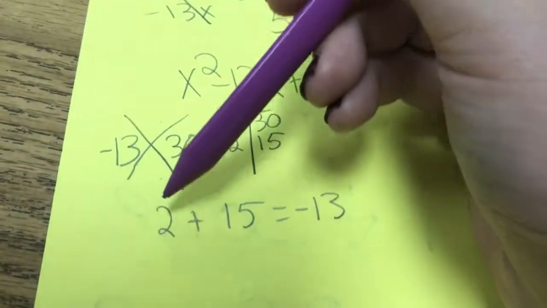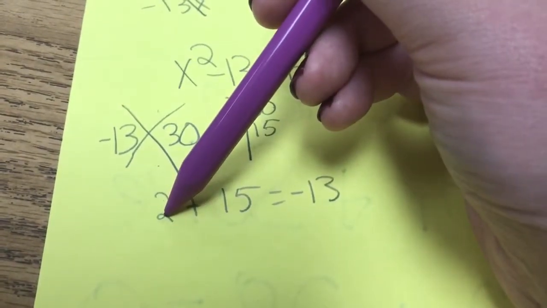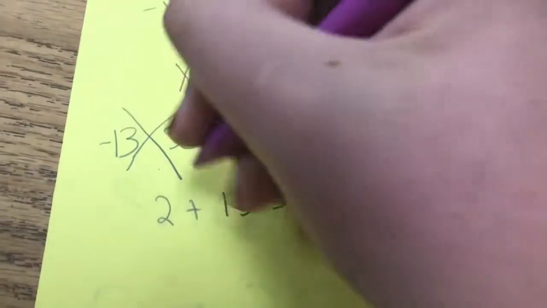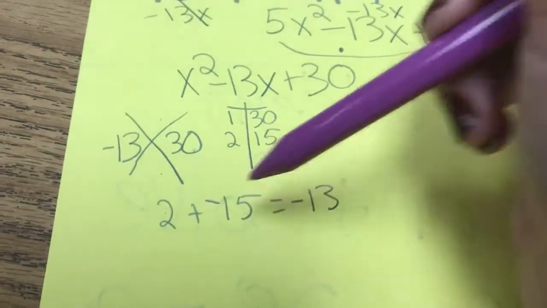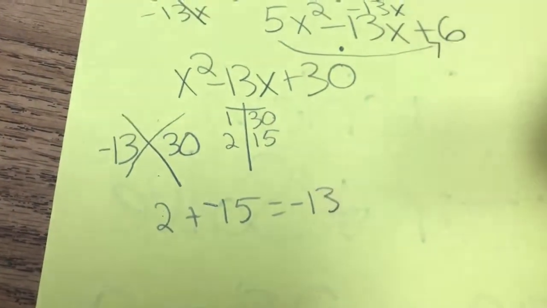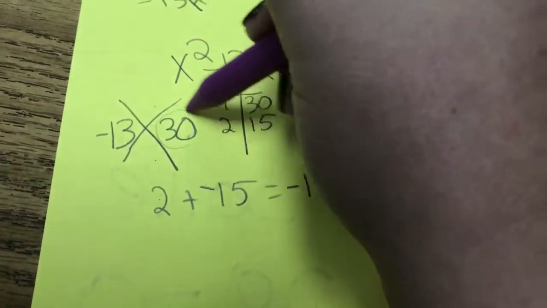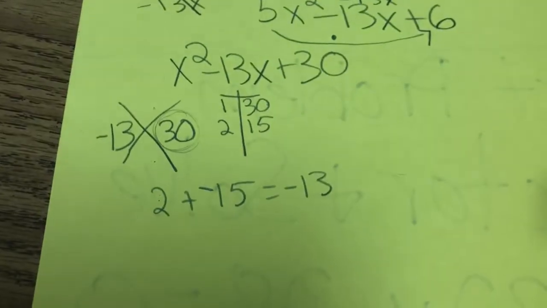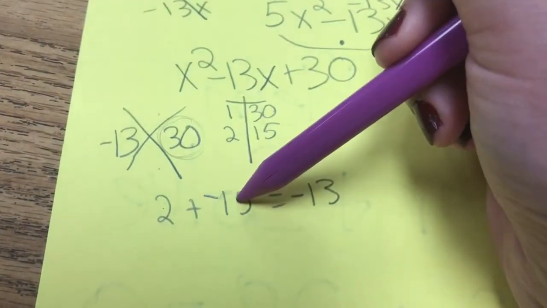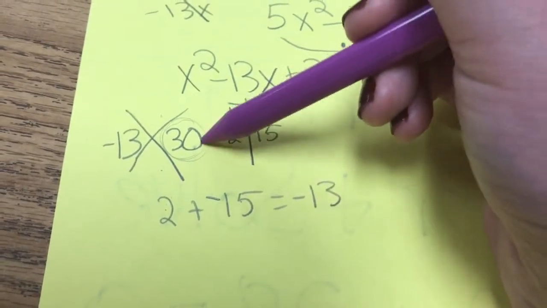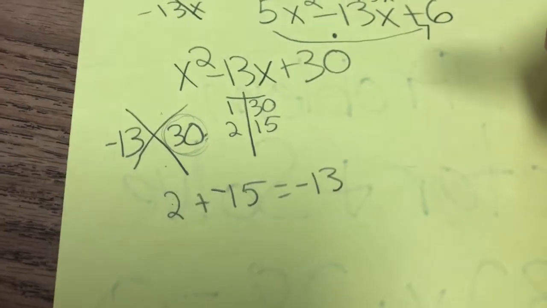Now, to get to negative 13, which one would have to be negative? 15. So we would have to have 2 minus 15 gives us negative 13. That is correct. But remember, you have to multiply the two numbers to get to positive 30. You could not have one positive number and one negative number to get a positive 30. So 2 and 15 are out as well.